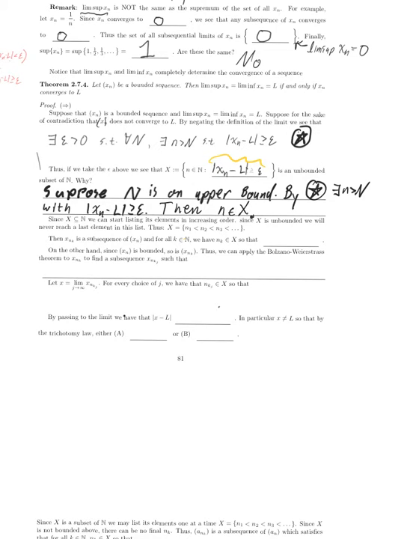Oh wait, but this little n is bigger than big N. As little n is bigger than big N, big N is not an upper bound for the set X. And what was the whole point of showing that this set is not bounded above? I can start listing elements in increasing order.